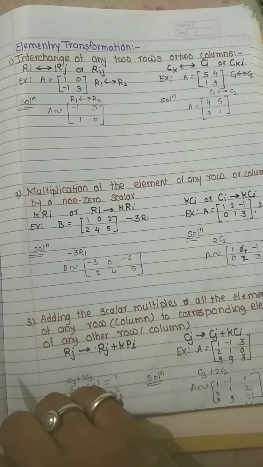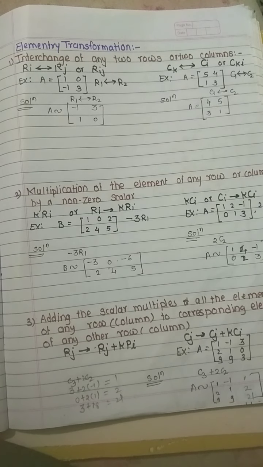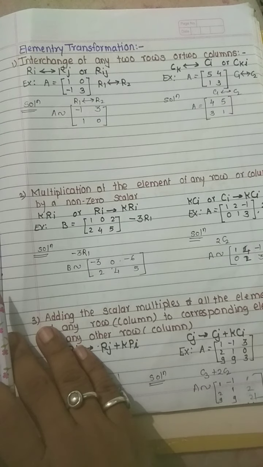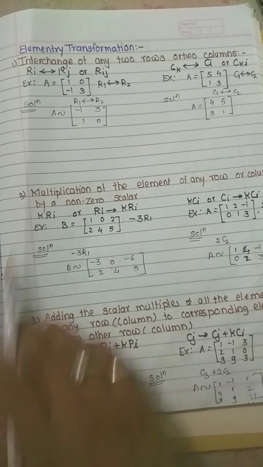The elementary transformations of a matrix are 3 operations due to row transformation and 3 due to column transformation. First, interchanging of any 2 rows or any 2 columns.